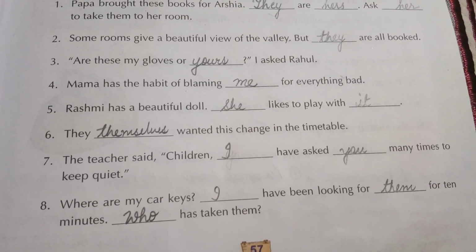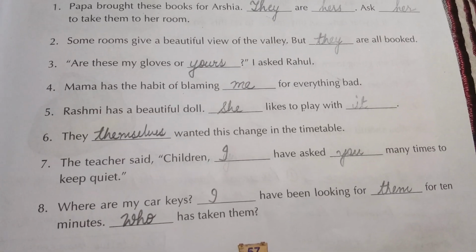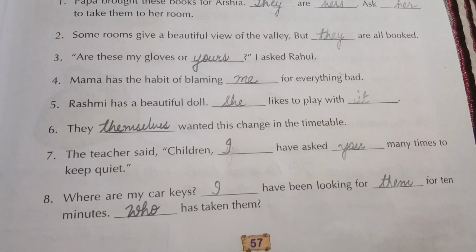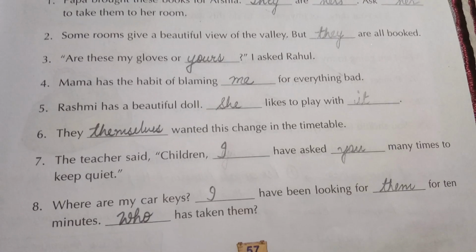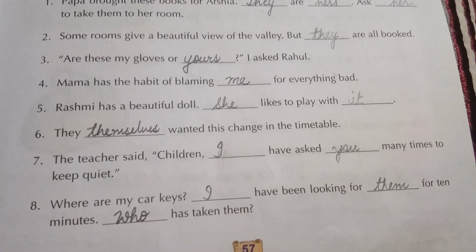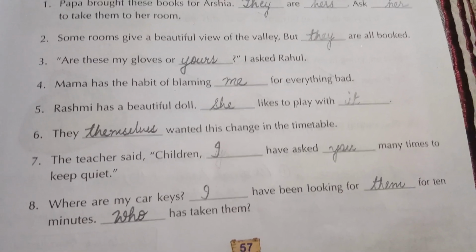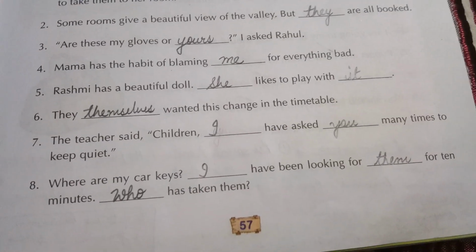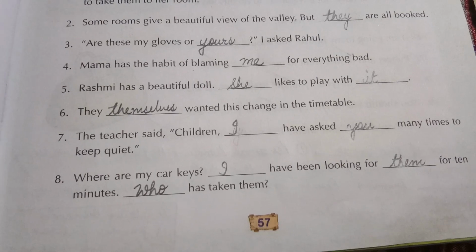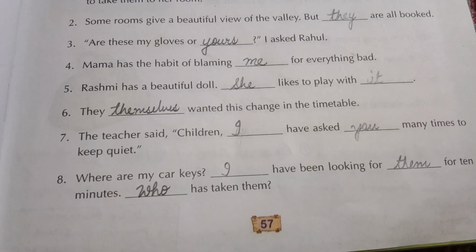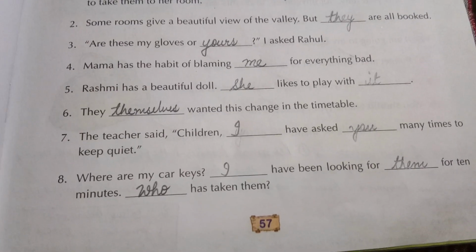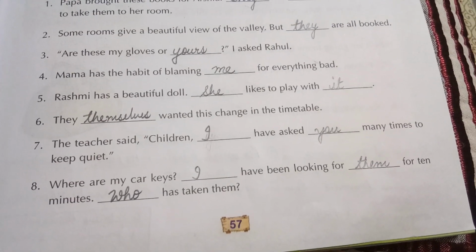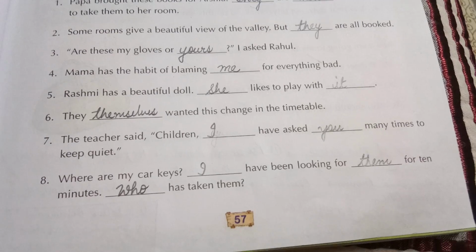Rashmi has a beautiful doll. She likes to play with it. We used "she" for Rashmi and "it" for the doll. They themselves wanted this change in the timetable. So what will we use with "they"? When a pronoun comes right alongside, it gives an idea that a reflexive or emphasizing pronoun will come. If it comes right alongside, it will be reflexive or emphasizing. The teacher said, children, I have asked you many times to keep quiet.